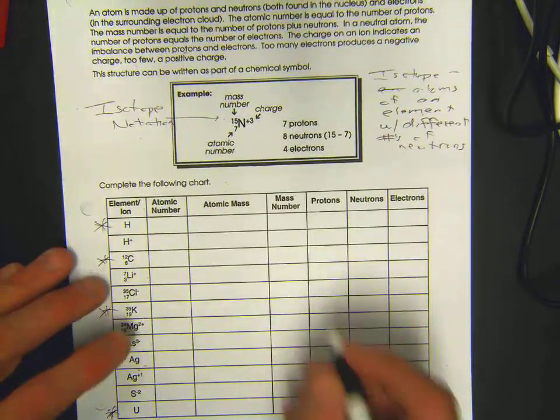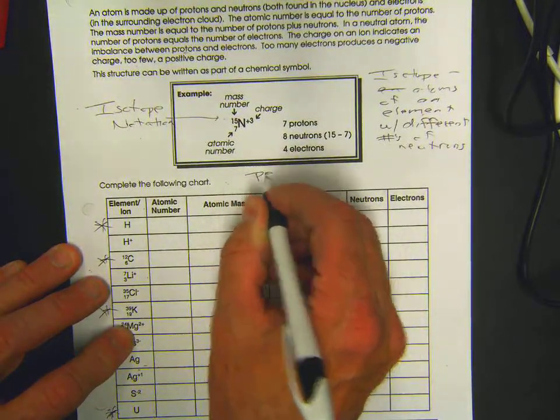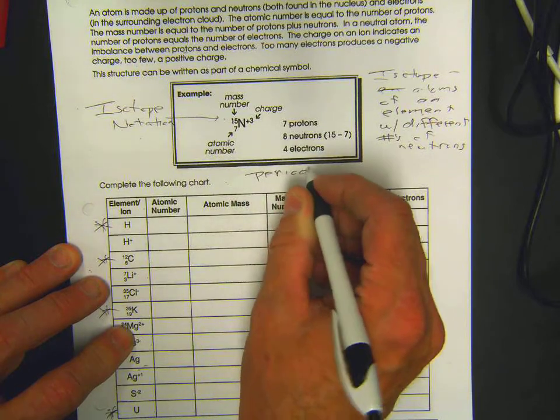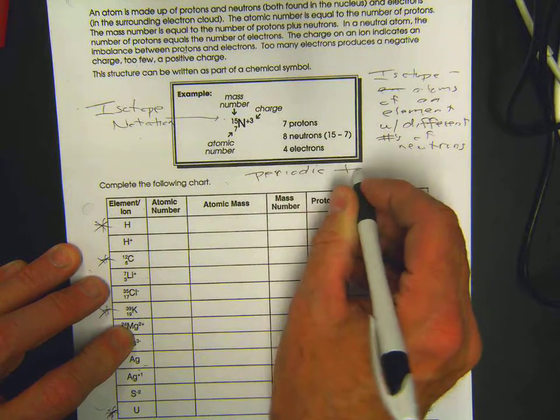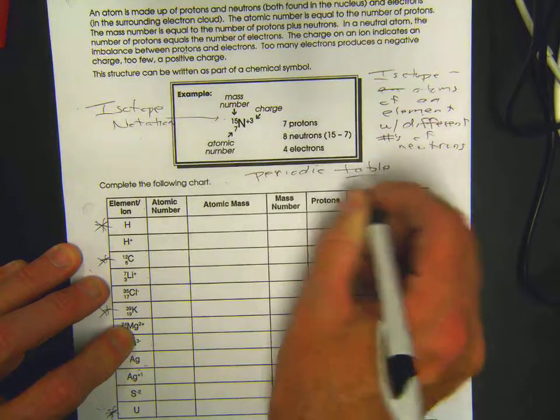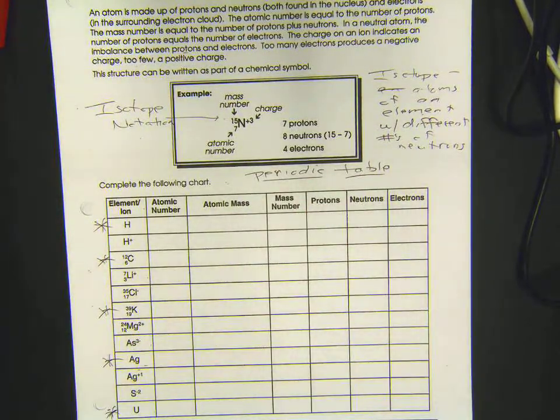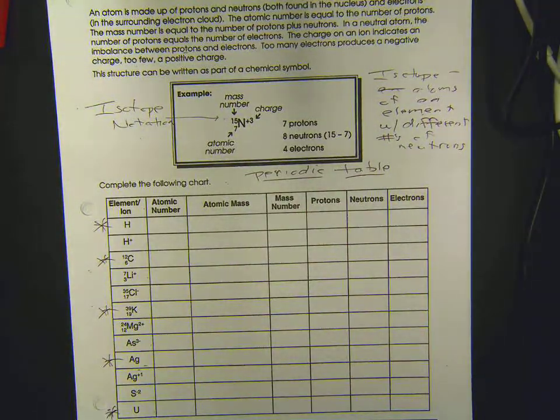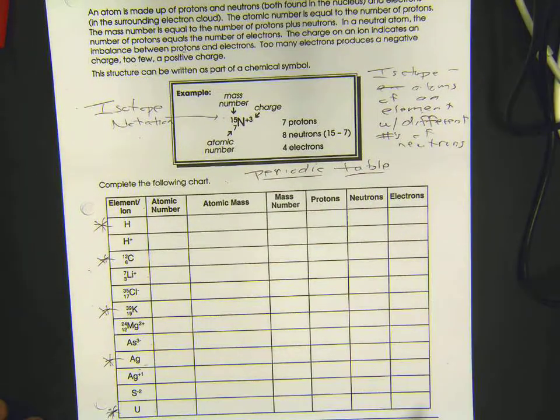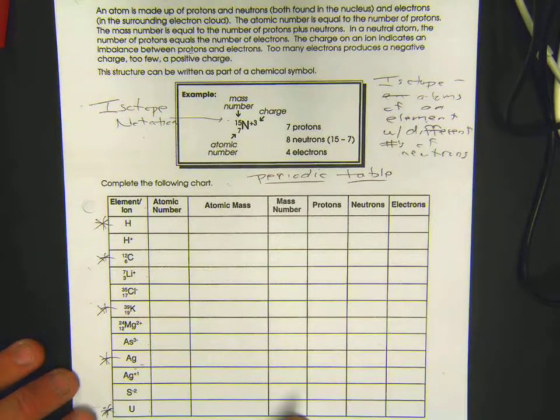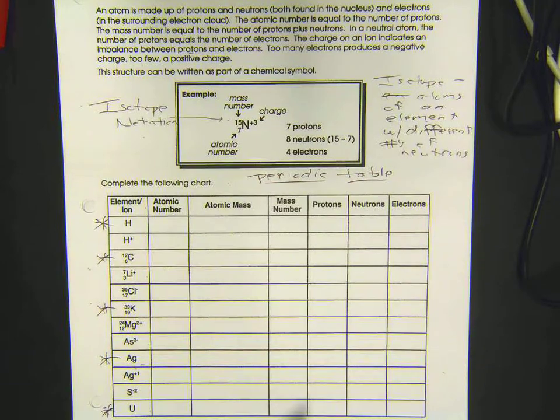Basically, to do this assignment, you are going to need a periodic table. You can use the periodic table sticker that I gave you. You may use the one in your book or on the internet. There's plenty of them around. If you just Google periodic tables, you will find a bunch of them.